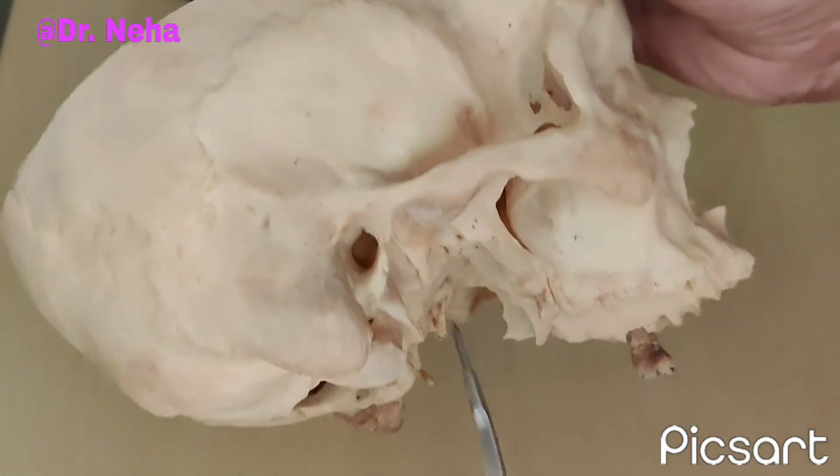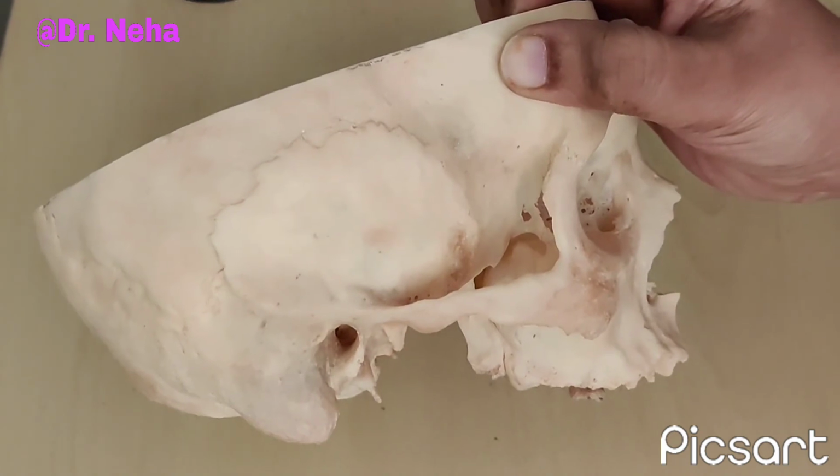So these are the communications of the infratemporal fossa. I hope you understand well.